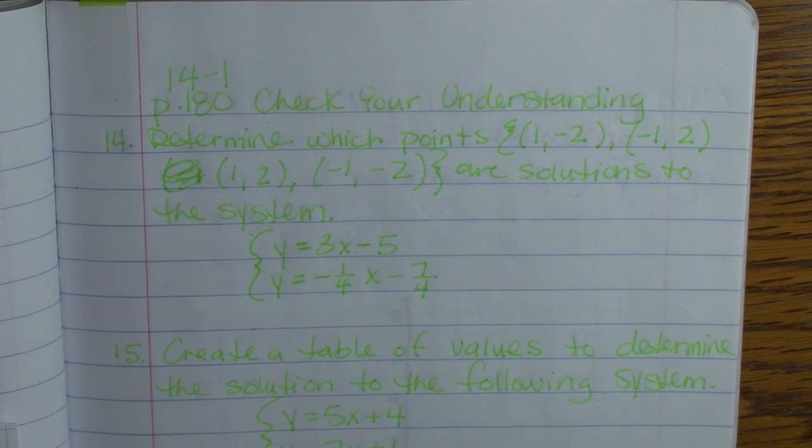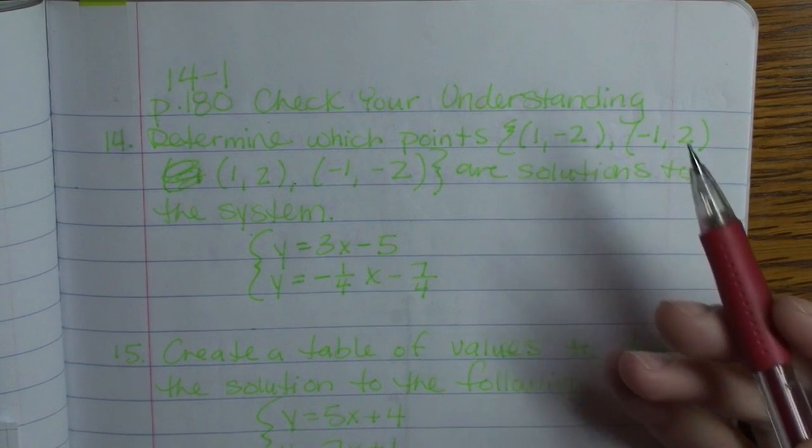Okay, this is the Check Your Understanding on page 180. It's from 14.1, and it says determine which points are solutions to the system. So remember, that means that the point that I choose has to make both equations true. So I'm going to go ahead and start with the last one.